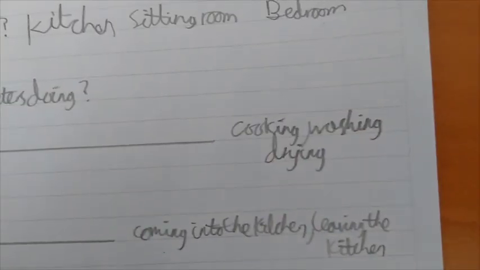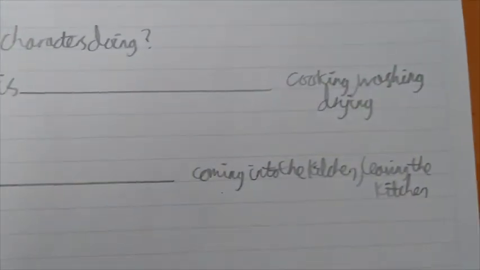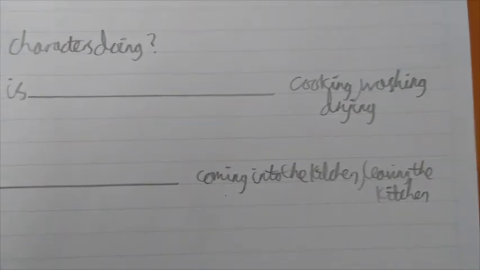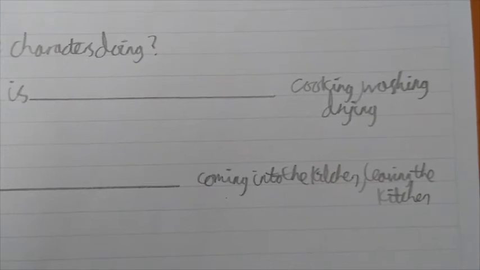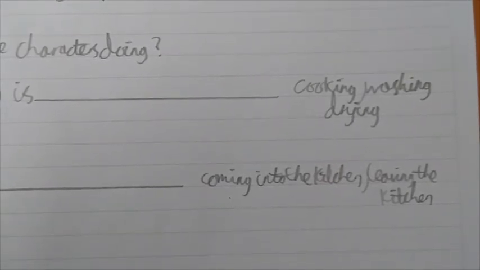So Sally's mum is either cooking, washing or drying, and Sally is either coming into the kitchen or leaving the kitchen. Pause this video again while you look at the various options. Look back in the video at the picture and see what they're doing.